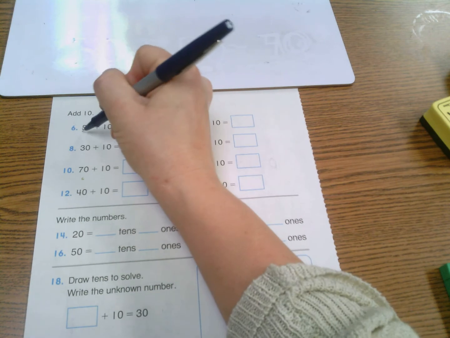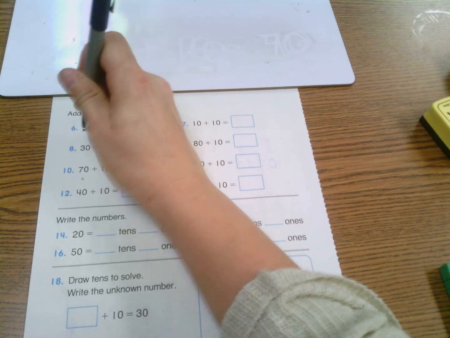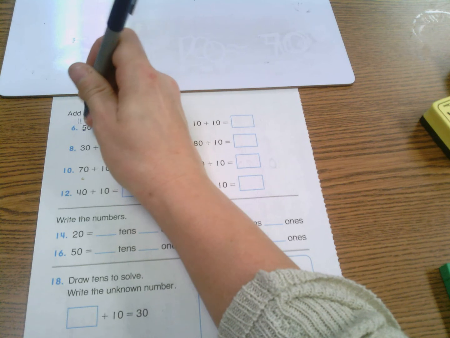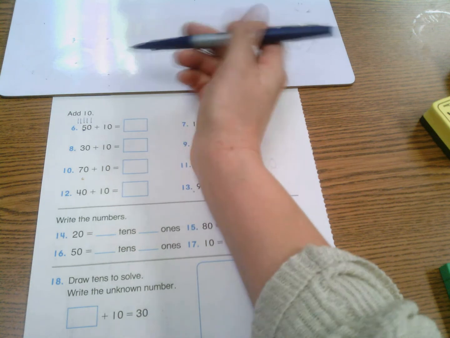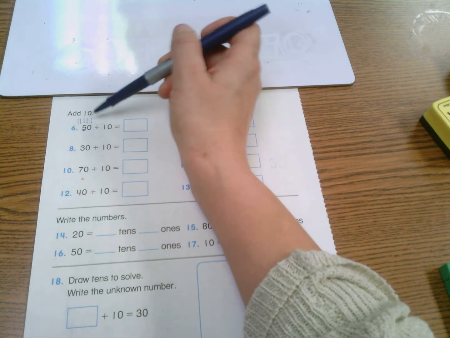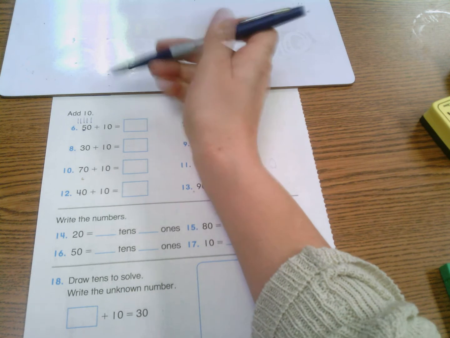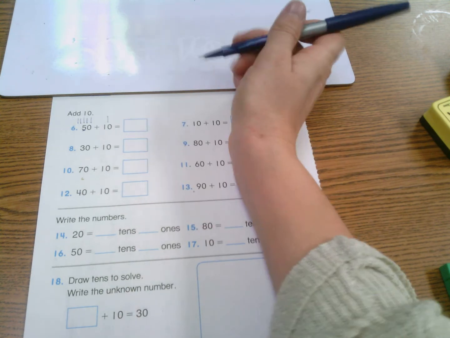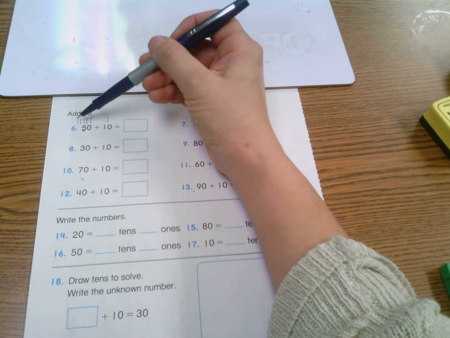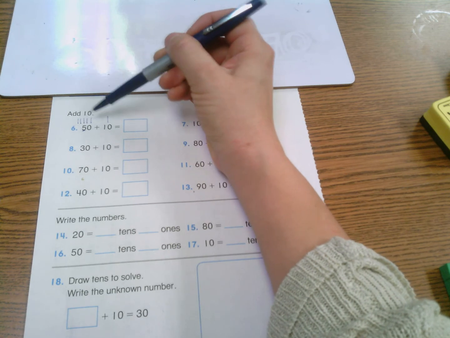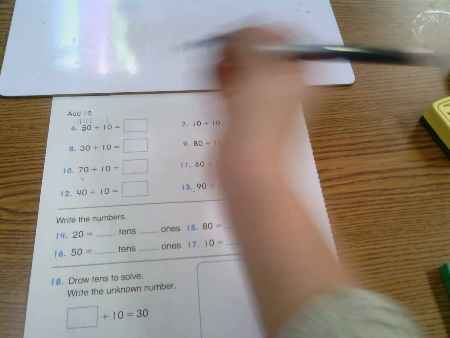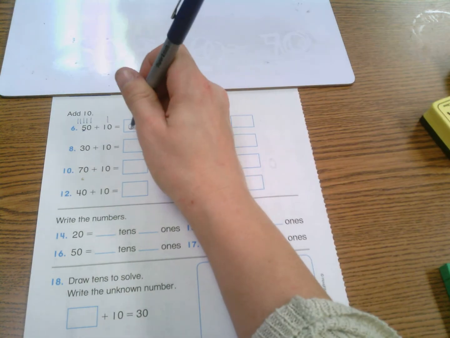So 50 would be 5 tens. Okay, so 1, 2, 3, 4, 5. That's 50. Just double check: 10, 20, 30, 40, 50. Plus 10 is 10. Okay, and you can go back and count them: 10, 20, 30, 40, 50, 60. So 50 plus 10 equals 60.